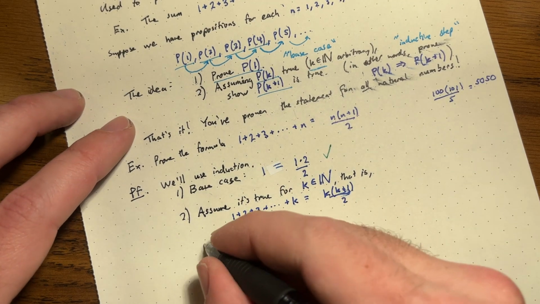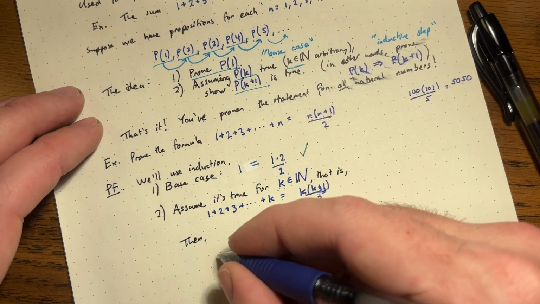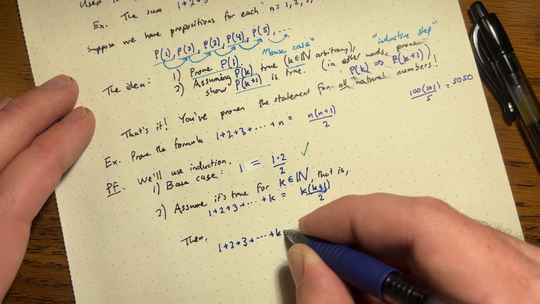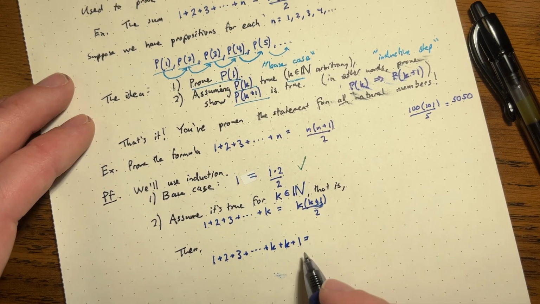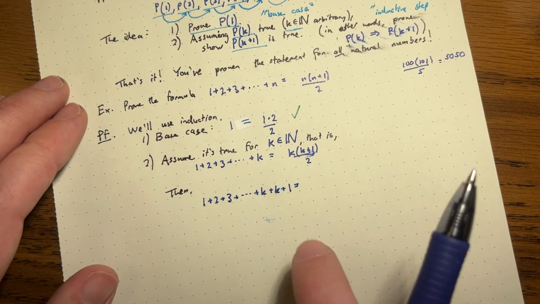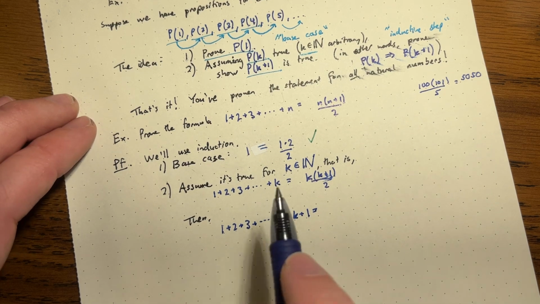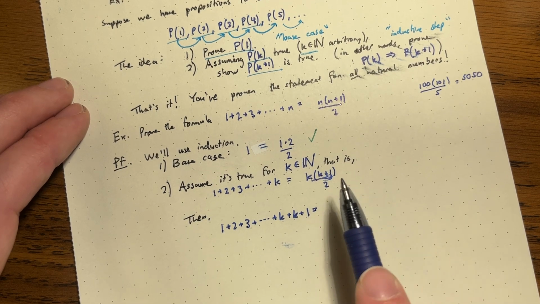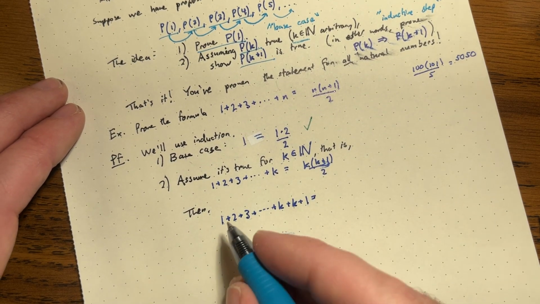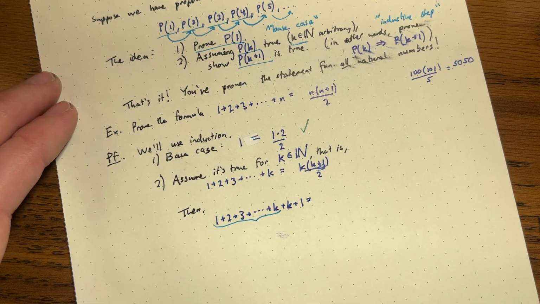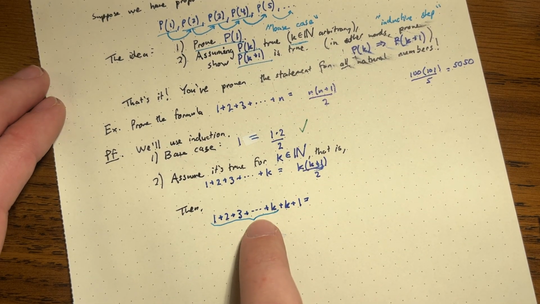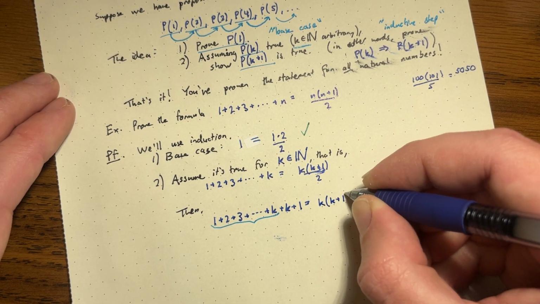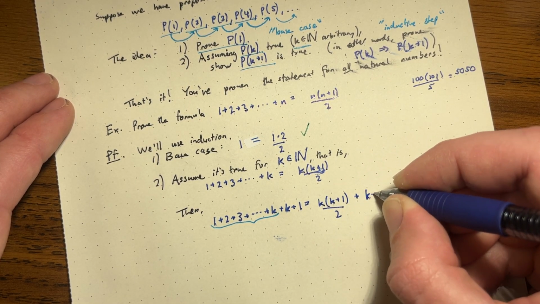So then 1 plus 2 plus 3 plus ... plus k plus 1. What is this? We're going to try to show that you can get it by doing that formula, but we're not assuming that. We're showing it, proving it. This is what we're assuming. So we're going to use this freely at some point in our proof, and I think that point is actually right now. I don't like this dot, dot, dot. So let's actually turn this into this. That sum there is k times k plus 1 over 2, and then we're adding another k plus 1.